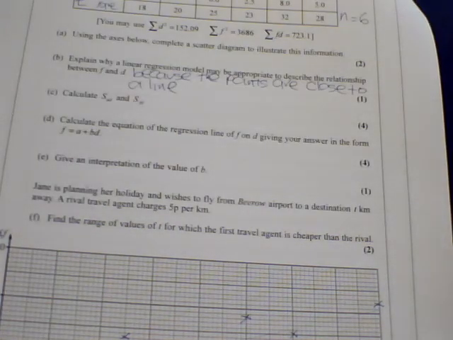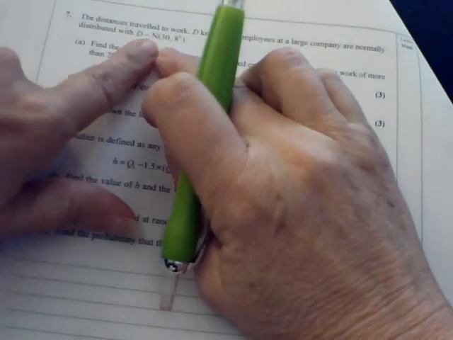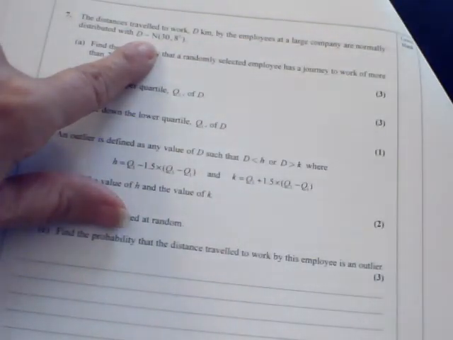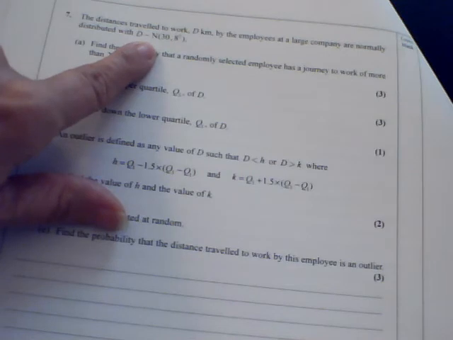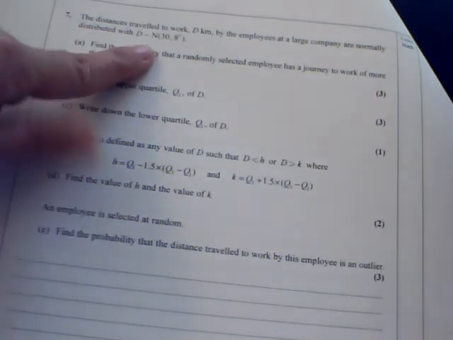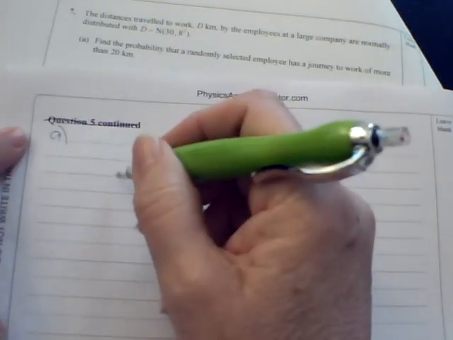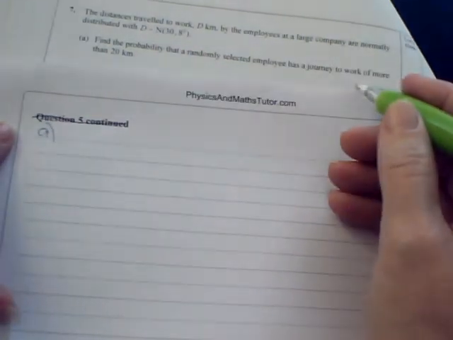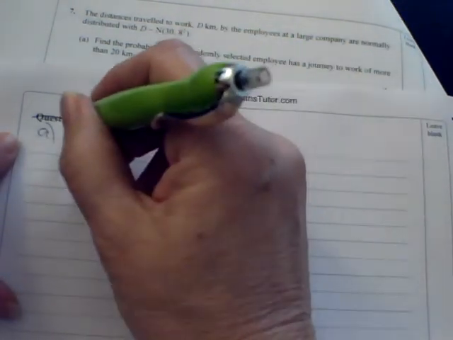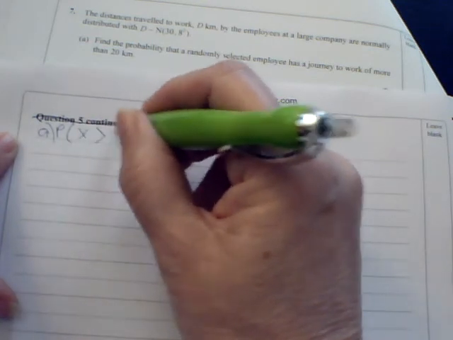Right, we're ready to get to the last question of the paper. Okay, so let's look at this. It's a nice normal distribution question, so that's cool. It's about distances travelled to work by the employees at a large company, which have a normal distribution. Part A: find the probability that a randomly selected employee has a journey to work of more than 20 kilometres.